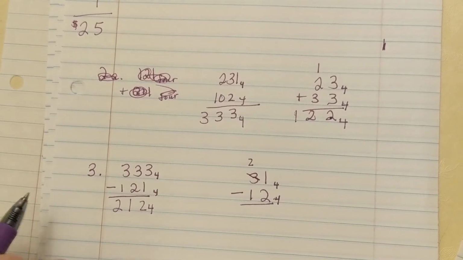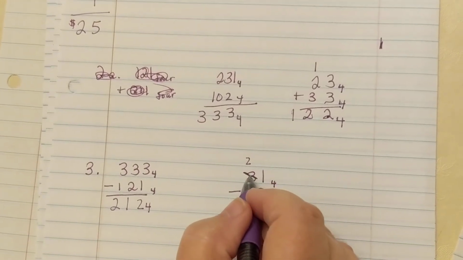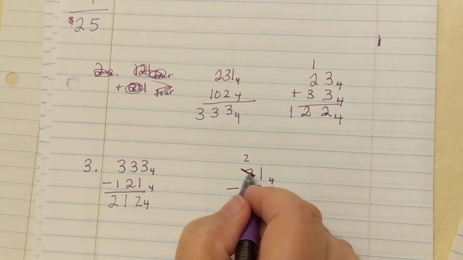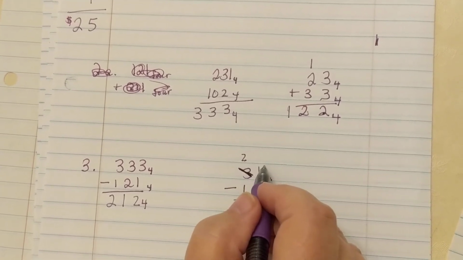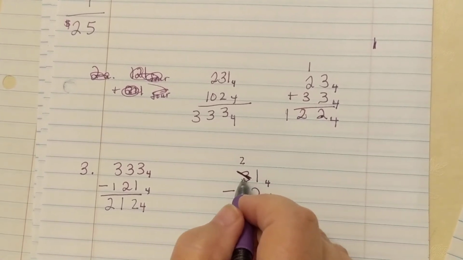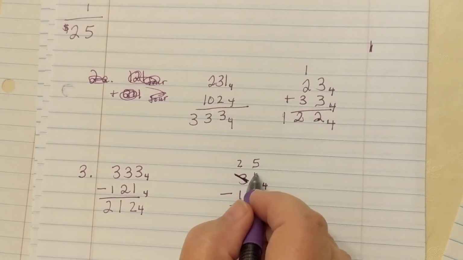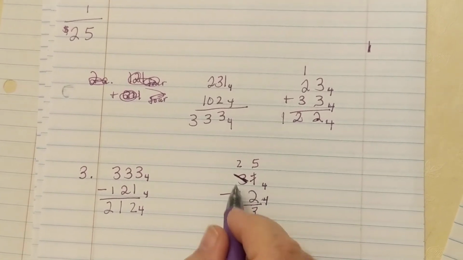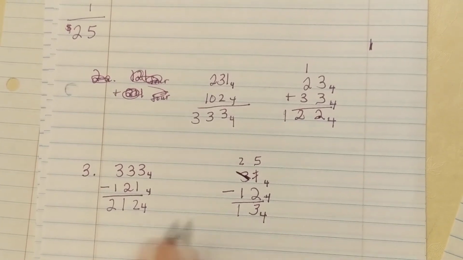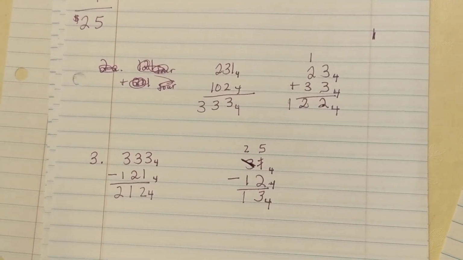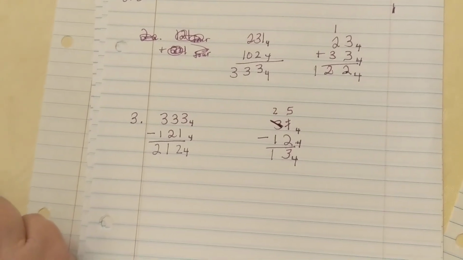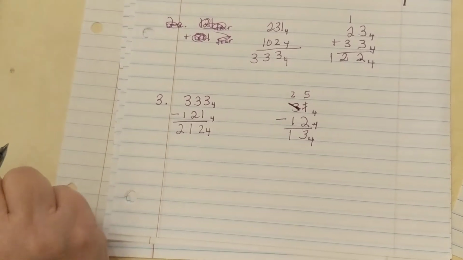We're in the Forian system. So what we're going to do is take one of these red ones away and move 4 over here. So like when we were playing the game. So if we move 4 over here, we now have 5. 5 minus 2, 2 minus 1. So in Forian, our answer is 13 in base 4.